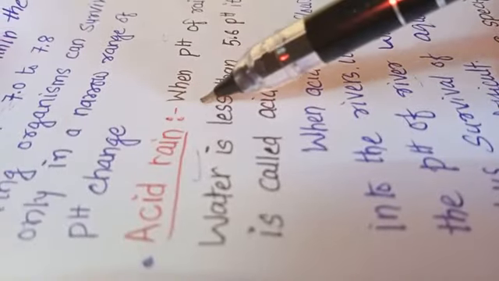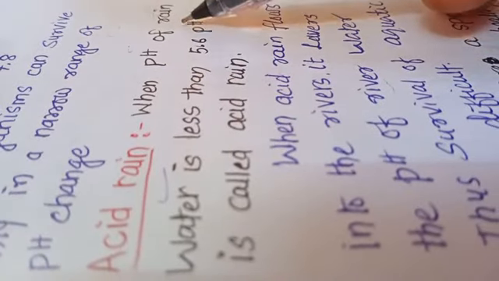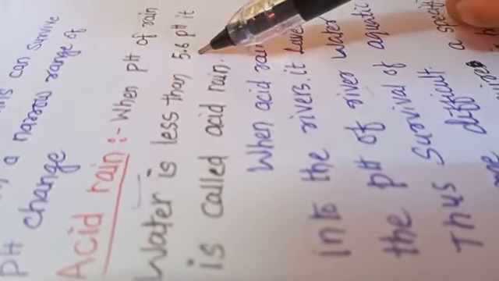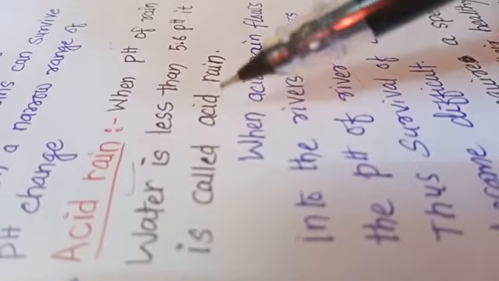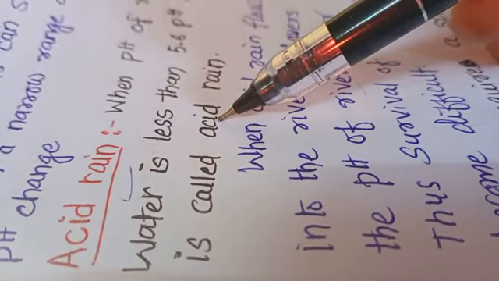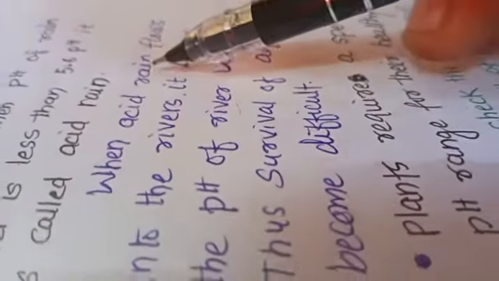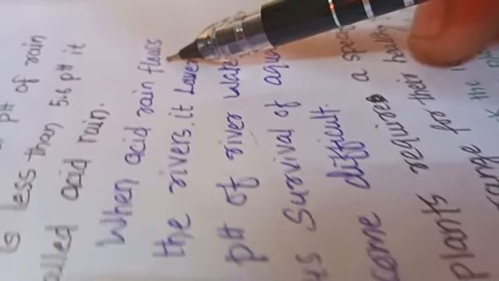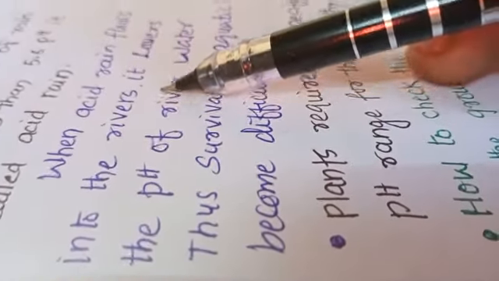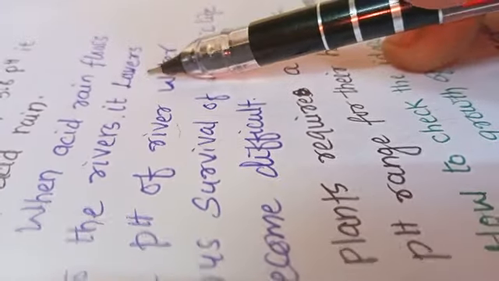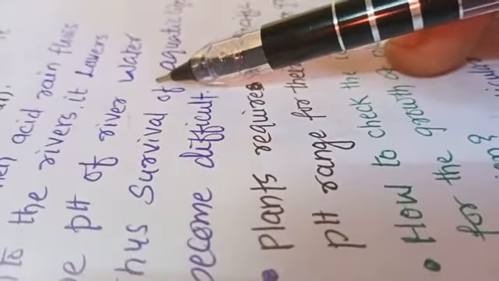Now let us understand about acid rain. When the pH of rain water is less than 5.6, such rain is considered as acid rain. So sometimes, due to some reason, the pH of rain decreases, and if it goes below 5.6, then we consider it as acid rain. When acid rain flows into the rivers, it lowers the pH of river water.